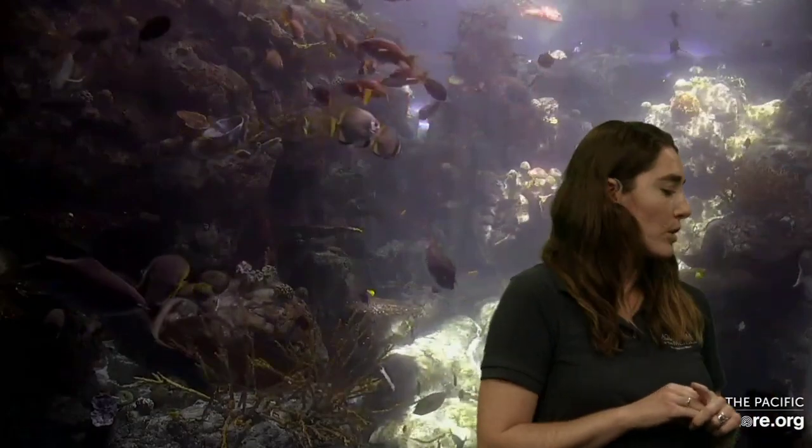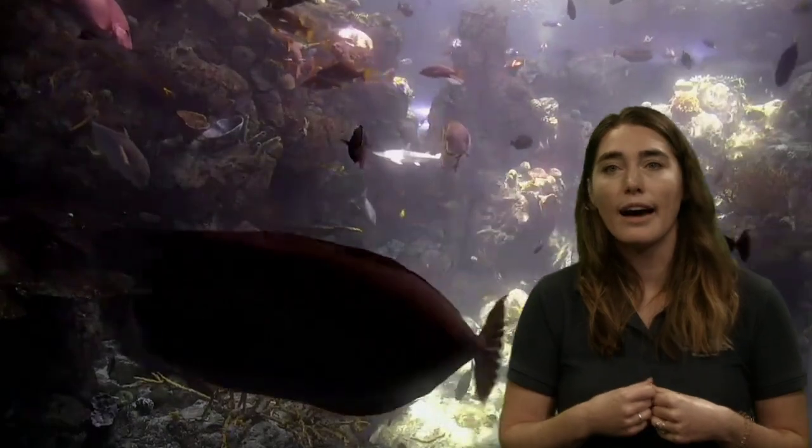We can go back to looking at the coral nursery really quickly. There's one other tool that I think I can show about how we're able to restore those coral reefs. We do have divers that go to Guam and actually put coral out there to hopefully bring them back.